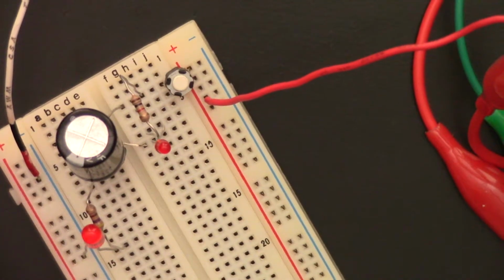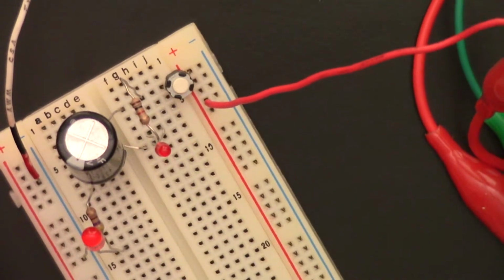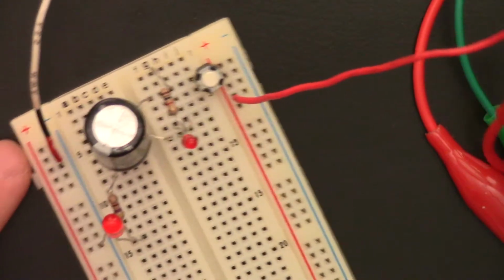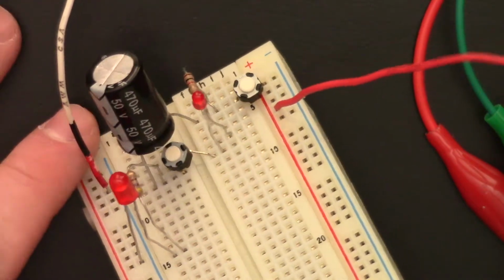Hey, Mr. Wellman. So this is circuit 5. This is the revised configuration. This is demonstrating our capacitor. So I'm going to tilt this up here so you can see it a little better.